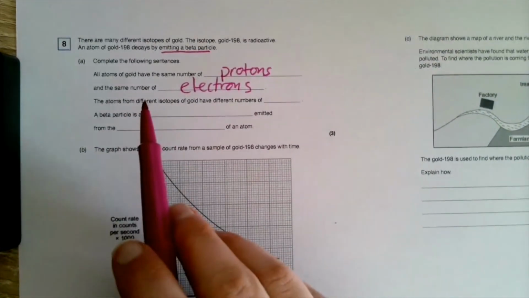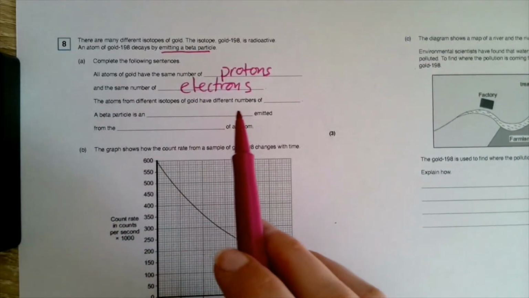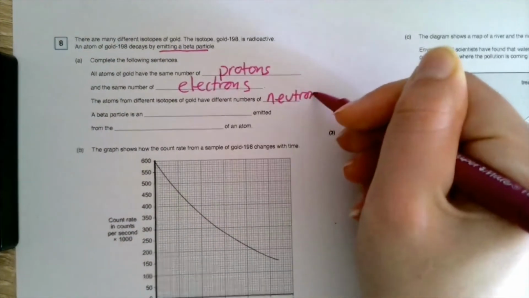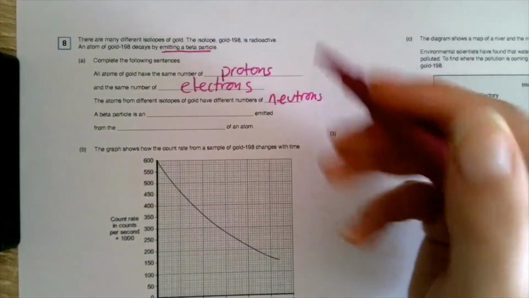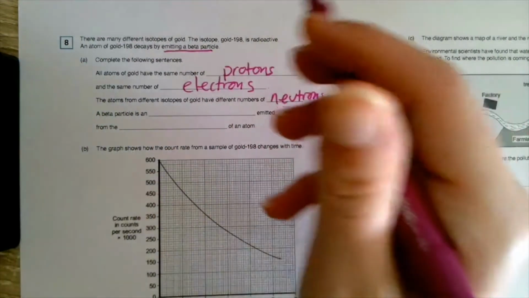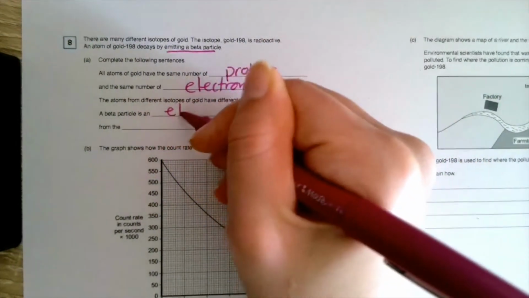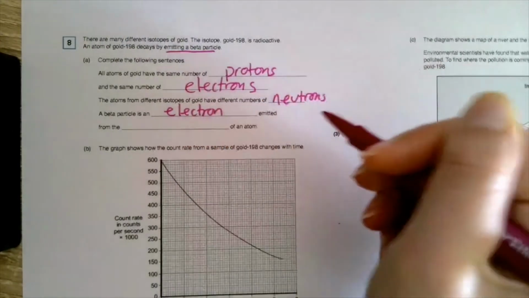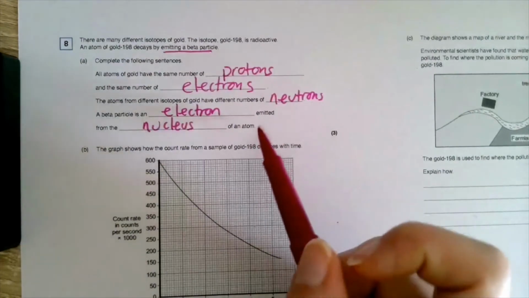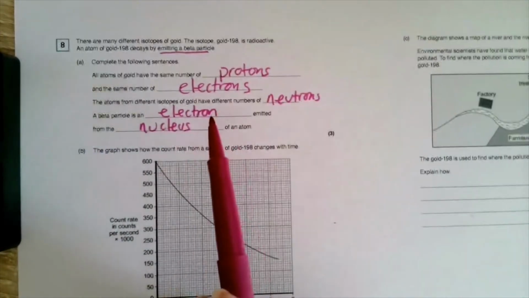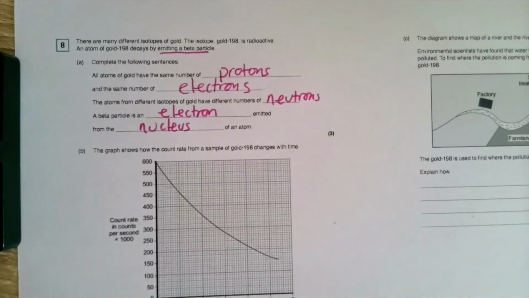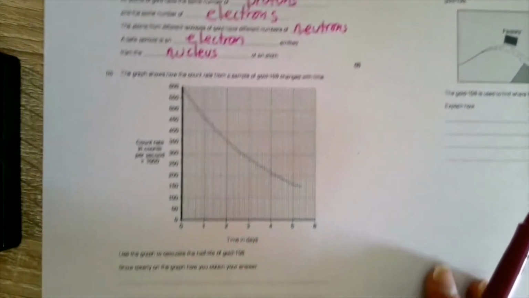The atoms from different isotopes of gold have different numbers of neutrons, which gives them a different mass number for the different isotopes. A beta particle is an electron, originated from the nucleus of an atom. Remember, the electron is formed from a neutron changing into a proton and electron, so it's come from the nucleus where that neutron was.